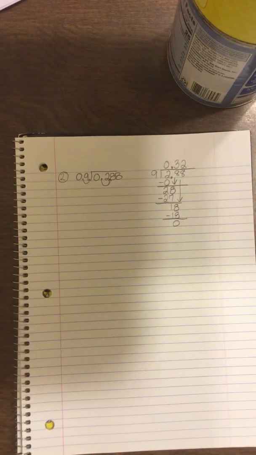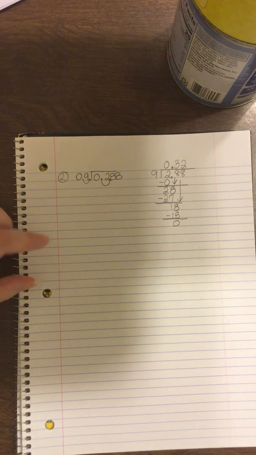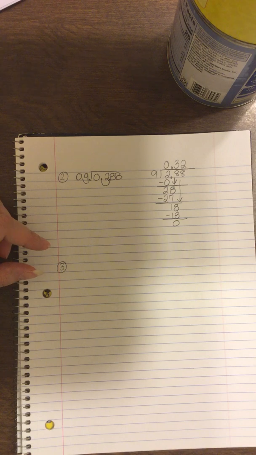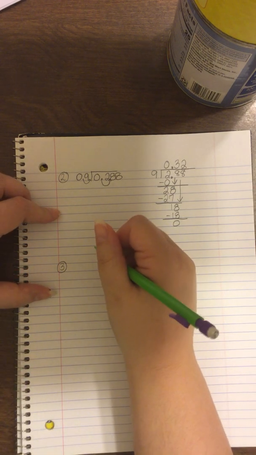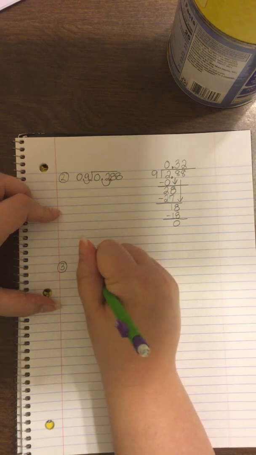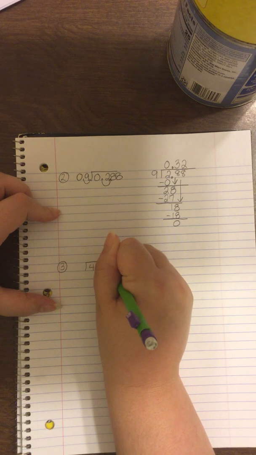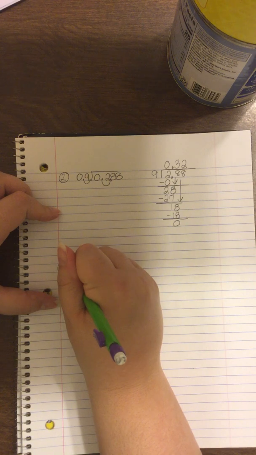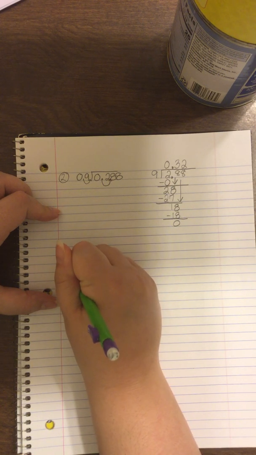Okay, so that's an example where you only have one digit behind the decimal in your divisor. So your divisor is in the tenths. But what happens if your divisor is in the hundredths place? So let's talk. Number 3. Let's see how we do this. Let's do 4 and 366 thousandths divided by 0 and 5 hundredths.